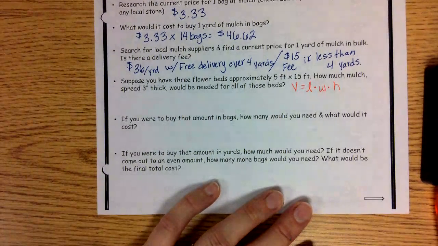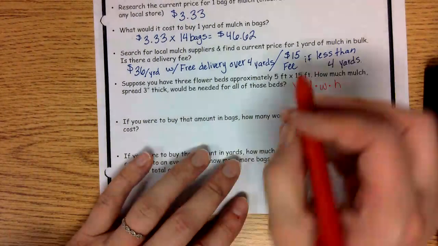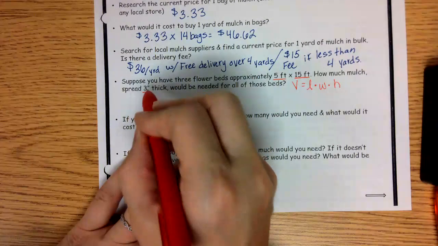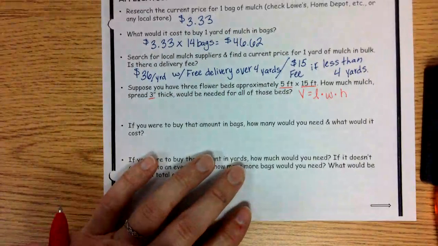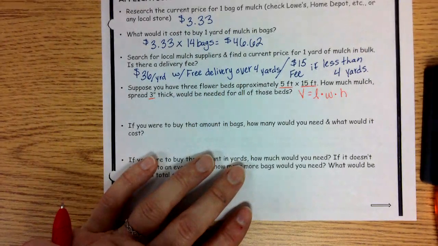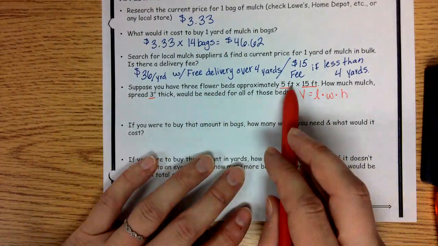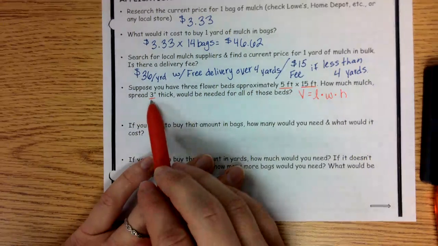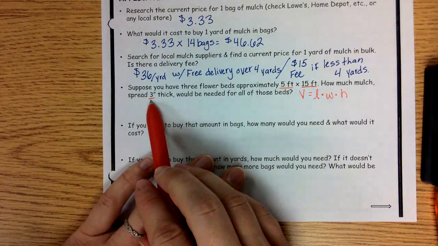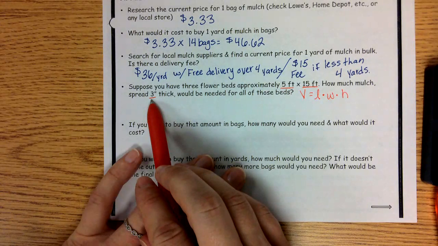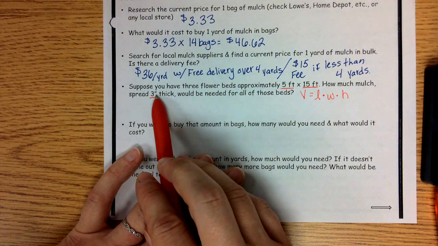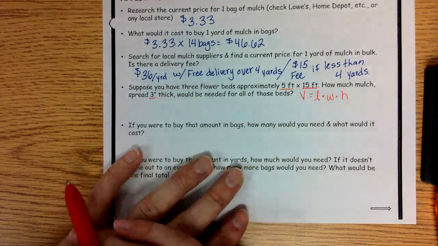Now, what are all those? We've given you all those aspects. We have 5 feet by 15 feet by 3 inches. Now, remember in math, we have got to have all of these being the same units. We have feet, inches, not the same. Now, back in the painting information, we did a lot with fractions. How can we represent this 3 inches in feet?